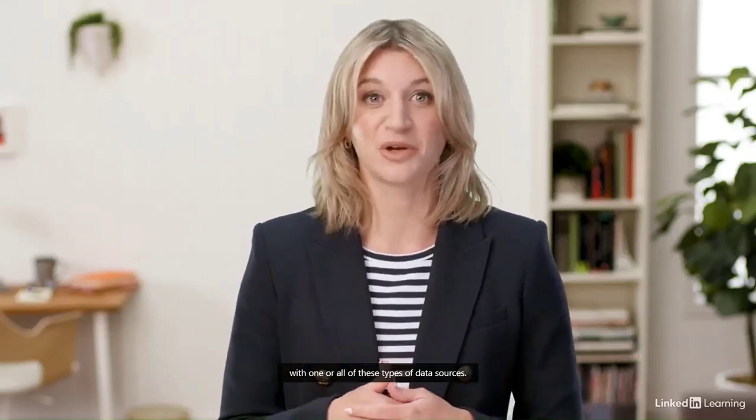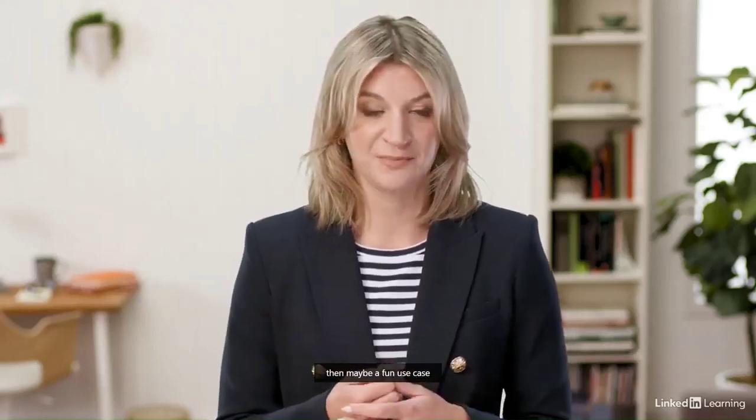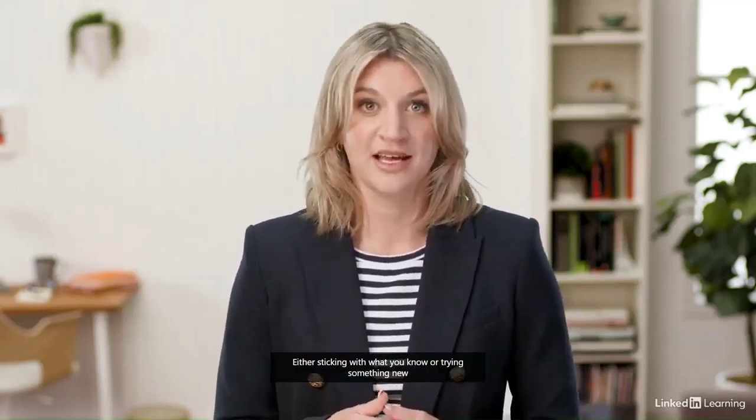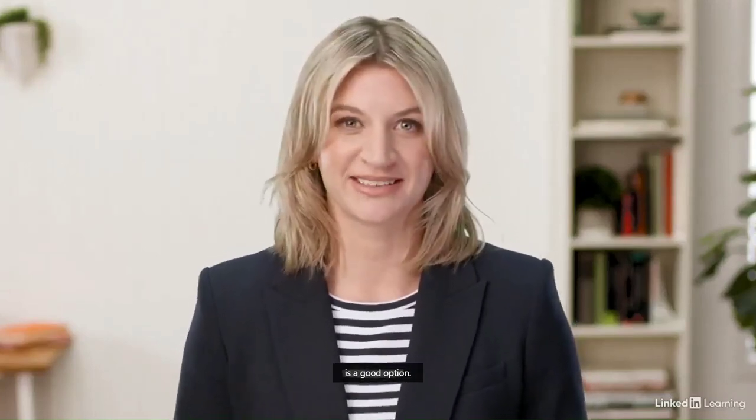As a data professional, you most likely have experience working with one or all of these types of data sources. Let's say you have experience working with structured data, then maybe a fun use case would be to try something with computer vision using unstructured data. Either sticking with what you know or trying something new is a good option. Either way, remember to have fun in any machine learning project.